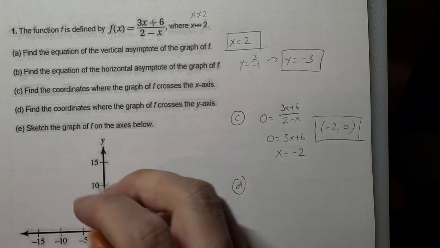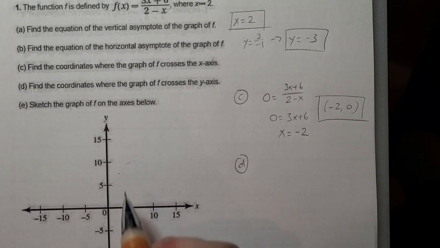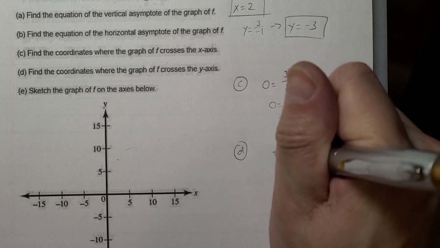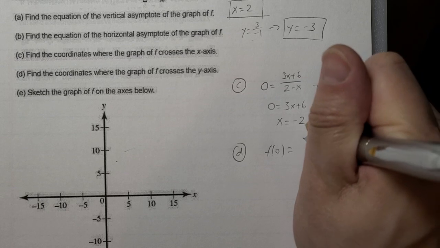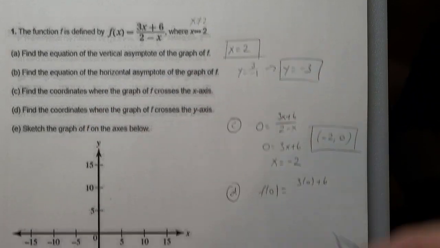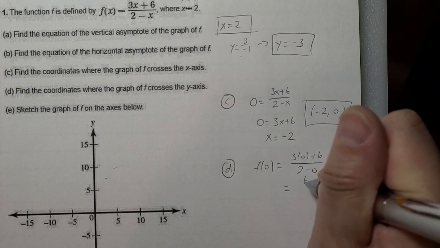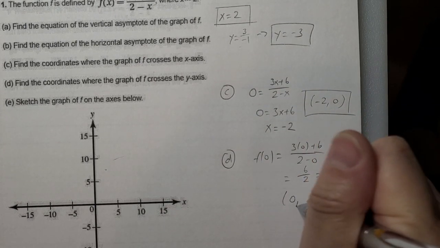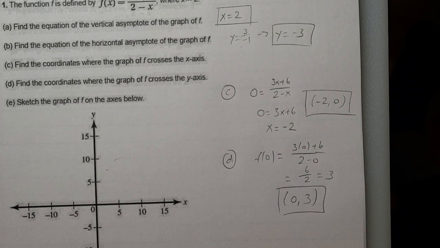Part D, find the coordinates where the graph of f crosses the y-axis, so we're asked for the y-intercept. When it's on the y-axis, the x value is 0, so we set x equal to 0. So f of 0 is what we're finding, which is 3 times 0 plus 6, so I'm plugging in x as 0 into here, over 2 minus 0. So that's equal to 6 over 2, which is 3. So our y-intercept would be (0, 3). Okay?